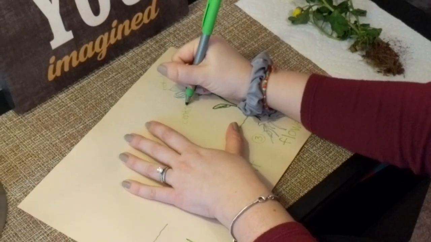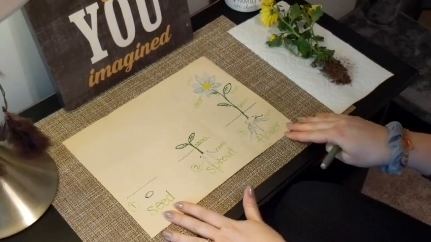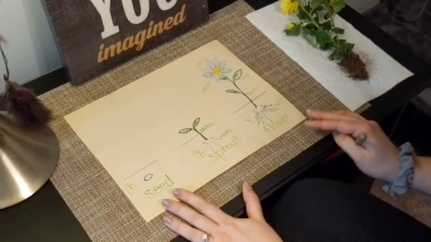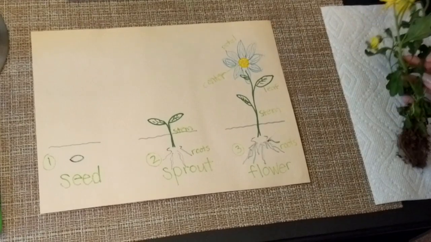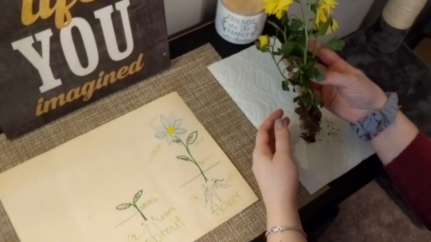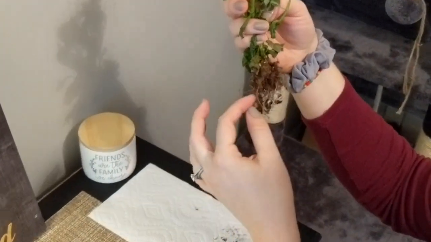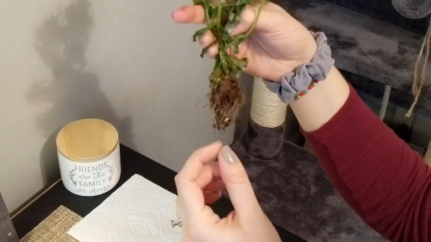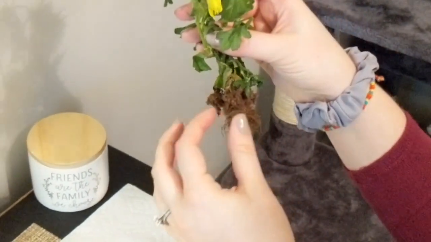my marker's not doing so well here. The center of our flower is where a lot of insects like bees and butterflies go to get pollen from the flower. I grabbed a flower from our garden. It's not doing so well right now, but I wanted to show you what the roots really look like. The roots kind of look like hairs, and they're also very fragile, which means if I touch them, they could break. This is what's usually in the dirt that we don't see.